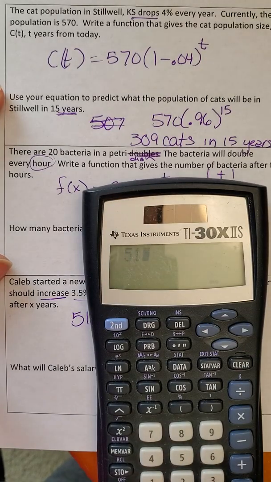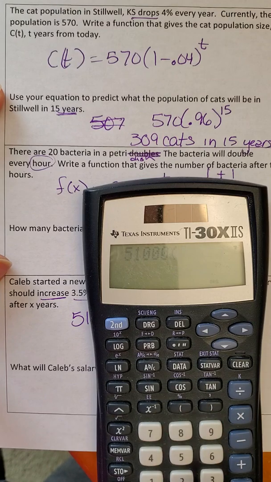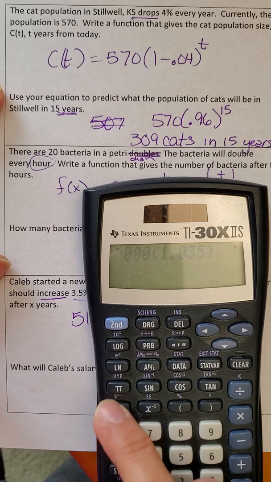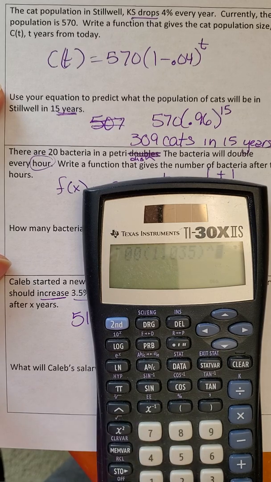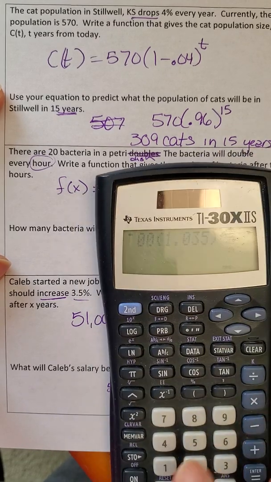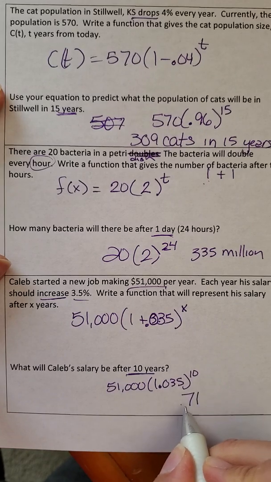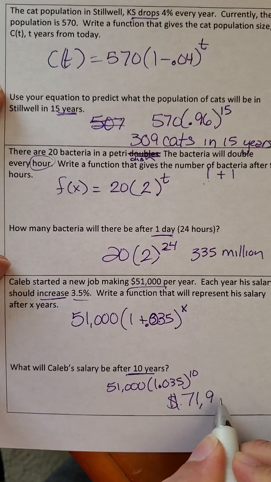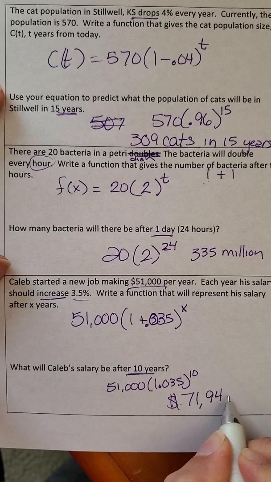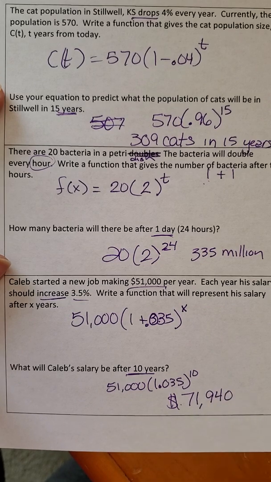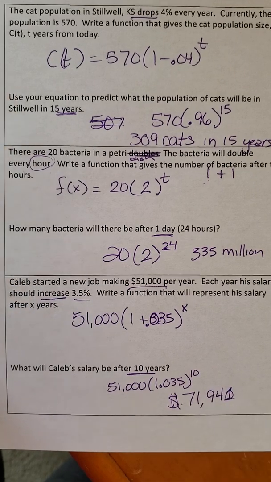So we put that in our calculator. In parentheses, 1.035 for our 3.5% to the power of, and what was that? 10 years? 10 years. And it looks like that's going to be $71,940. And if we had rounded to the nearest dollar, we should probably put that at 1 because it said a 5 there. Okay, that is your modeling for today's assignment.